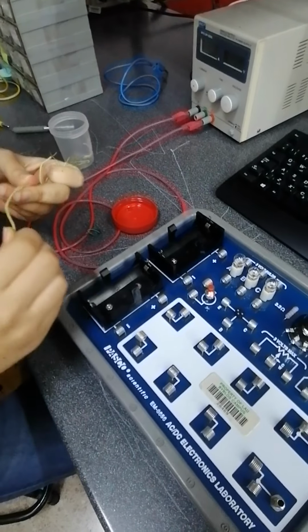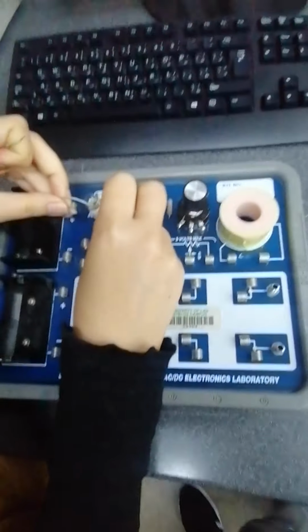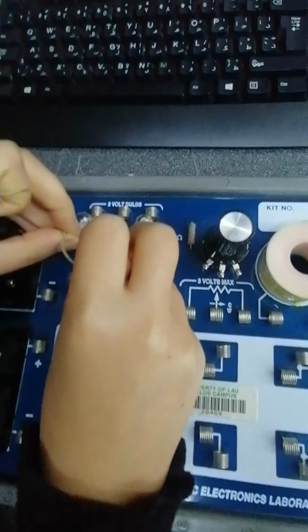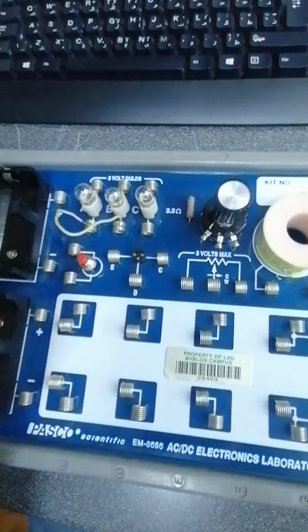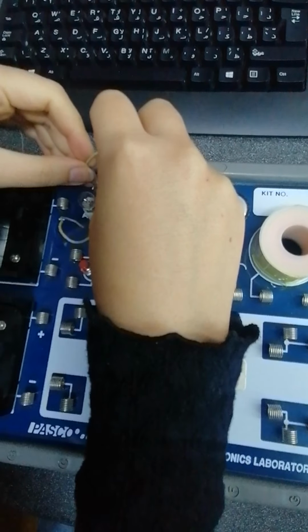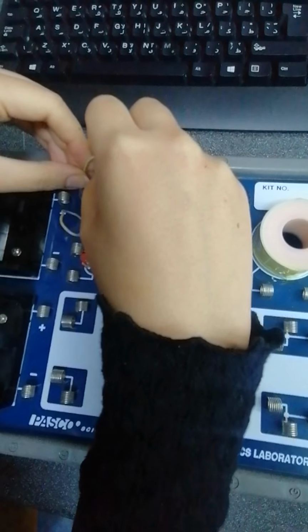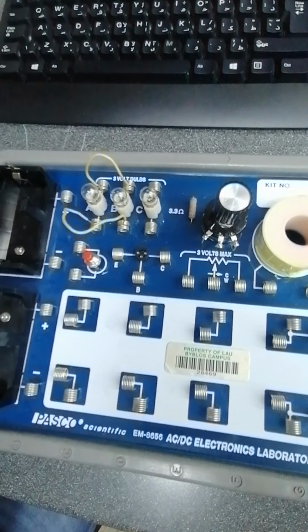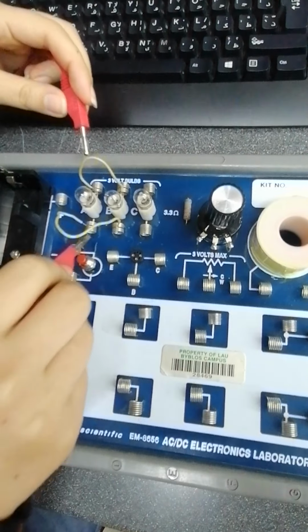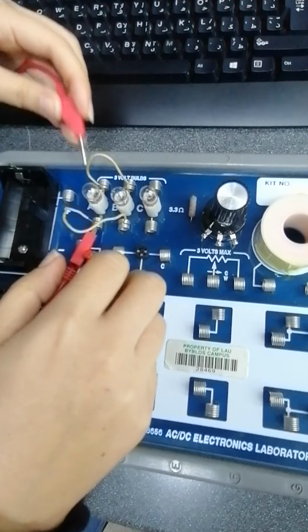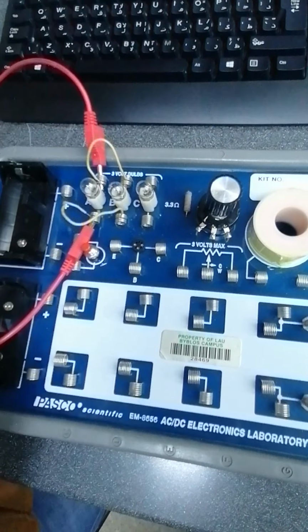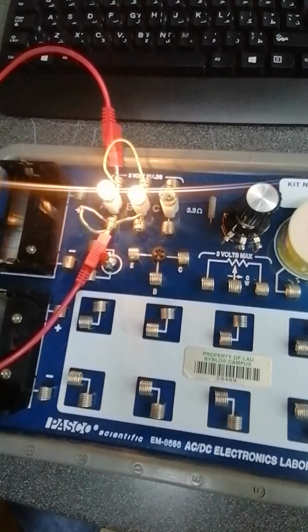So if you want to prepare a parallel circuit, these 2 bulbs are connected in parallel. Now we connect the power supply and we turn it on.